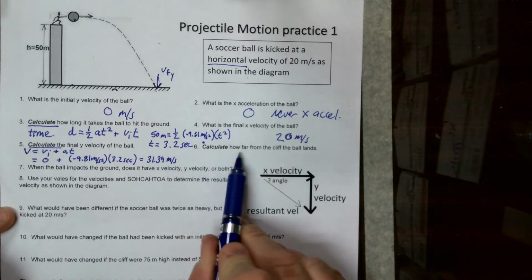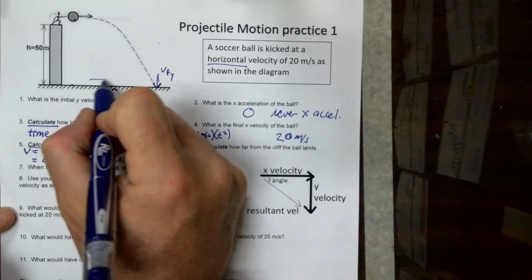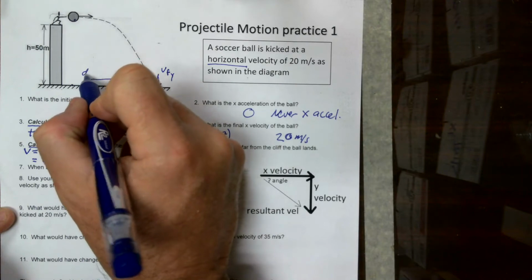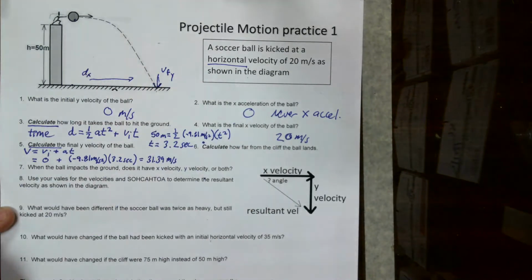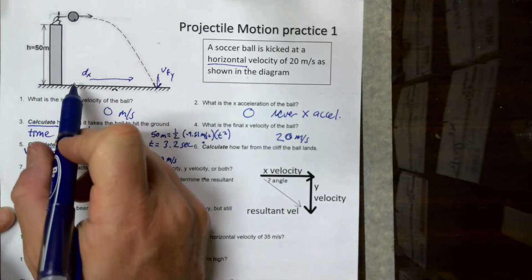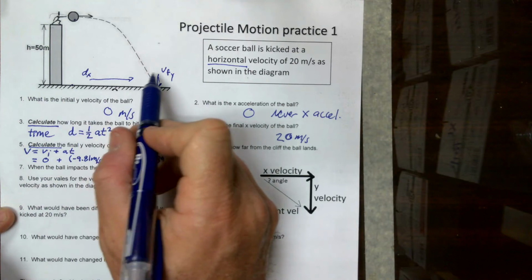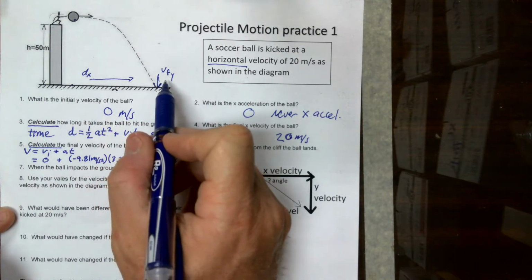Now, calculate how far from the cliff the ball lands. We want to know this distance. That's a distance in the x dimension, not in the y. We know the y was 50, but how far did it move this way before it impacted the ground?